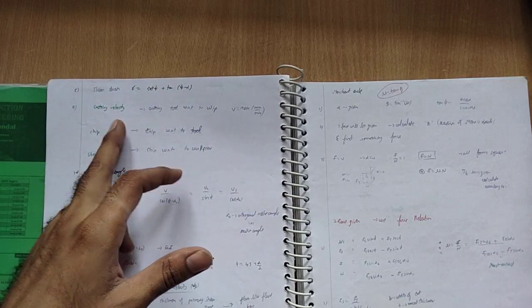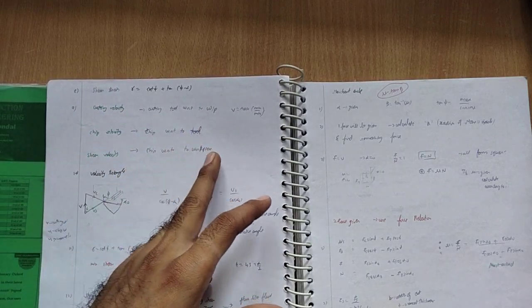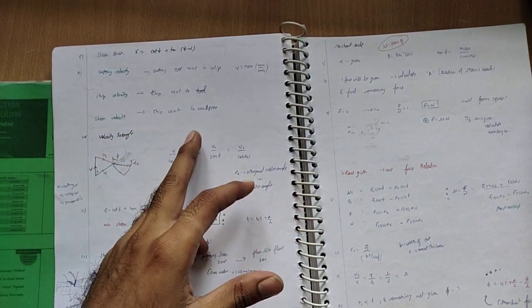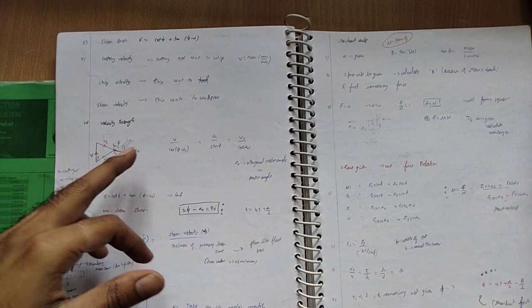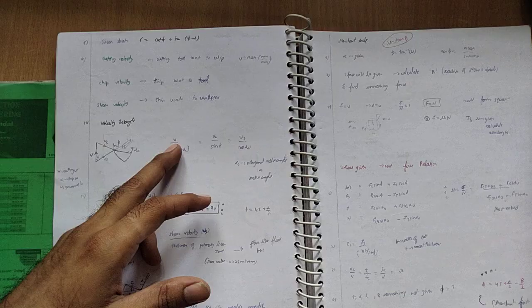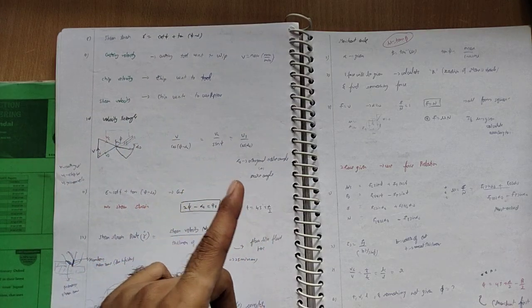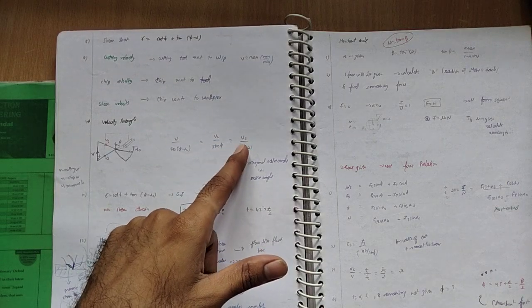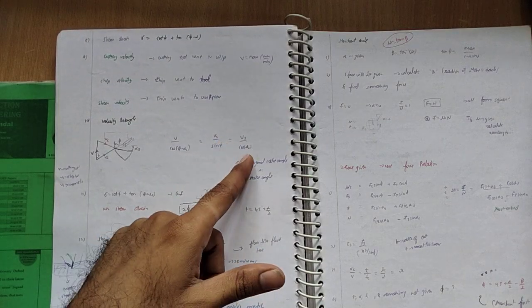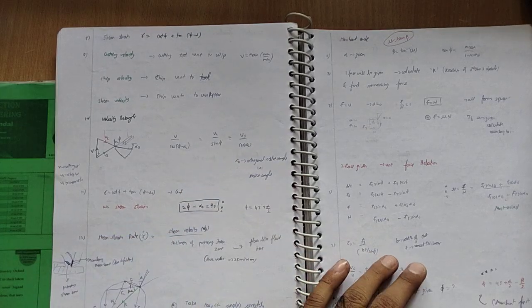Cutting velocity is the cutting tool with respect to the workpiece. Chip velocity is the chip with respect to the tool. Shear velocity is the chip with respect to the workpiece. The velocity angle is also an important one. V, the cutting velocity, divided by cos of shear angle minus alpha equals shear velocity divided by cos alpha, equals chip velocity divided by sine of shear angle. That's it.